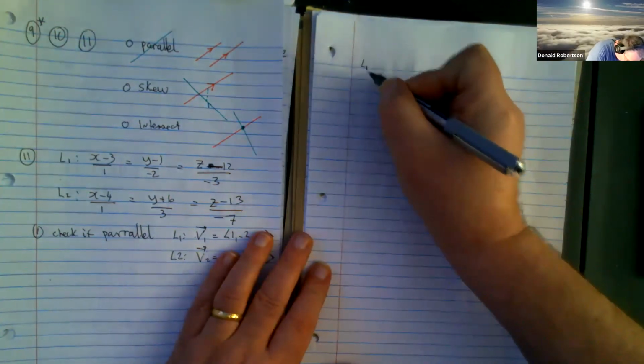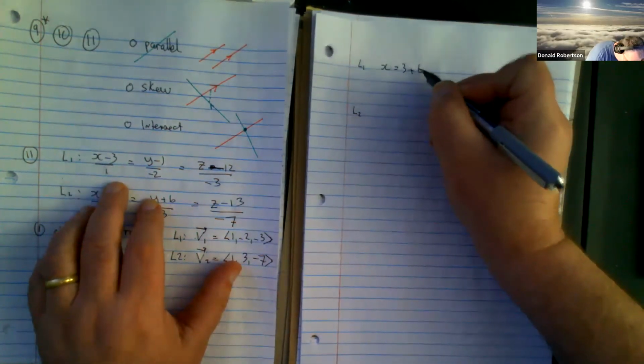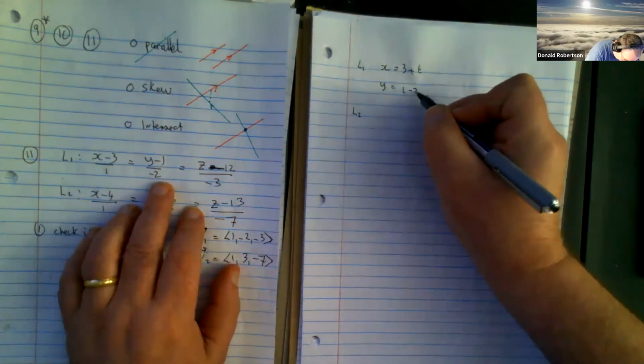The format that these are written in doesn't really lend itself to the algebra I'm about to do, so I'm going to rewrite those two lines in their parametric form. So this is going to be x equals, what's that going to be? Well, if you make that equal to t, you get 3 plus t. This guy, you get 1 minus 2t.